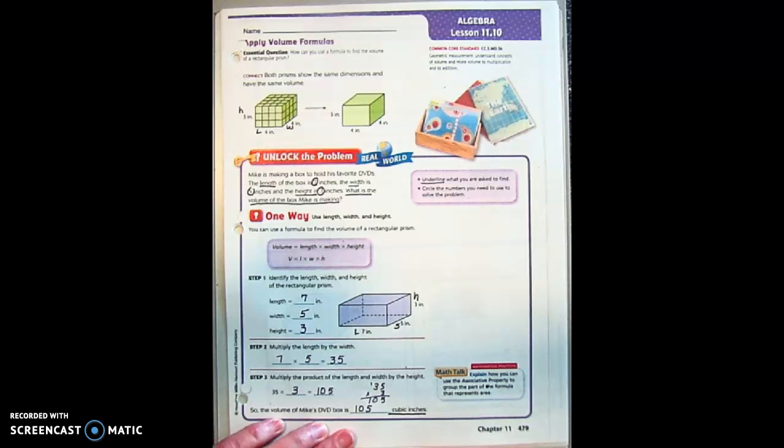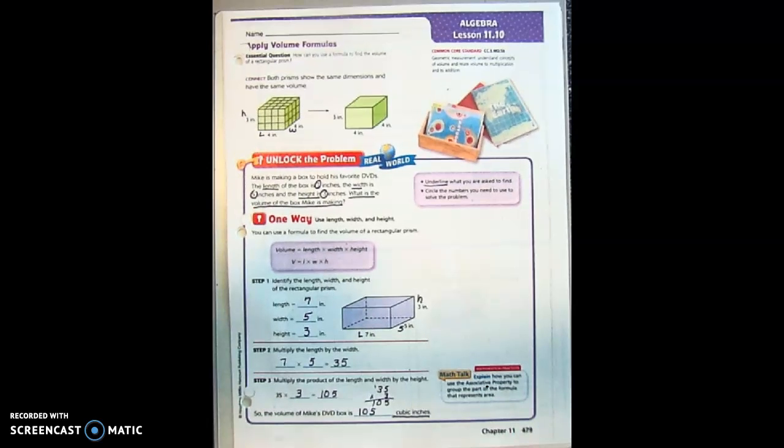Don't forget to put that in your answers today. A lot of you left it out yesterday.